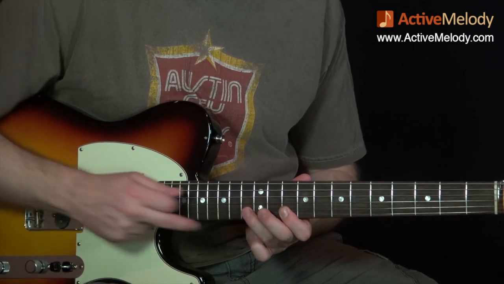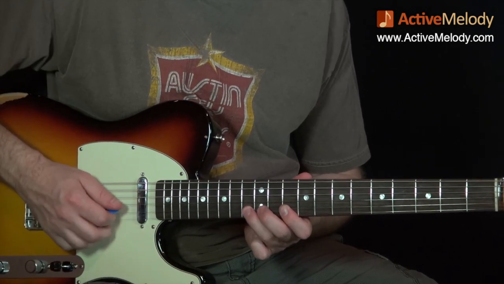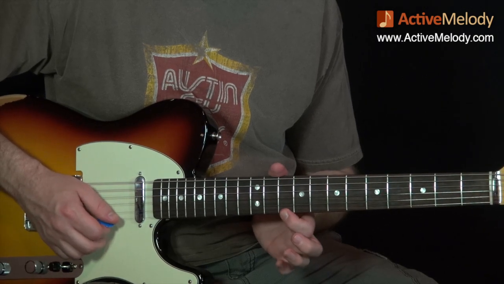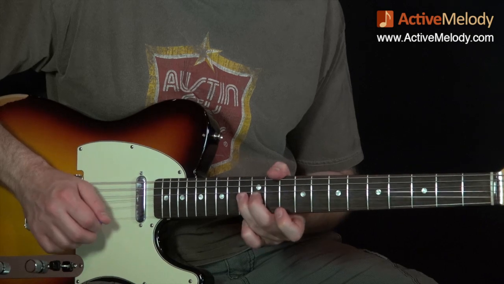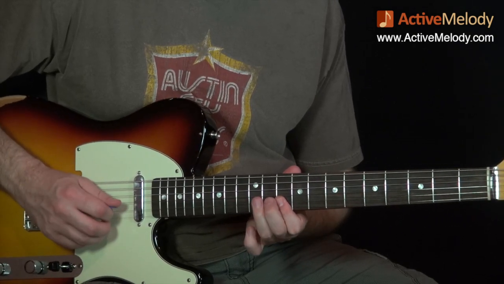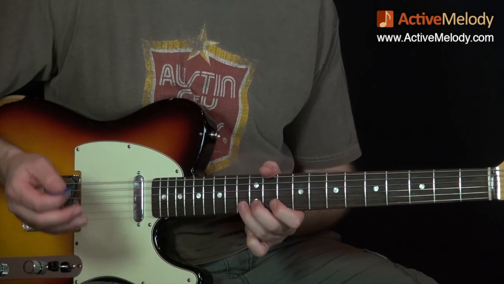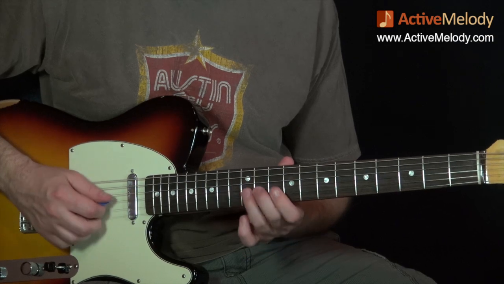Then I take my ring finger and I come down to the 13th fret 2nd string and I do a full bend. Notice that you're matching the note that you had just previously played. So altogether you have. Actually, it's not the note that you previously played, it's 2 notes back. So it's that note.